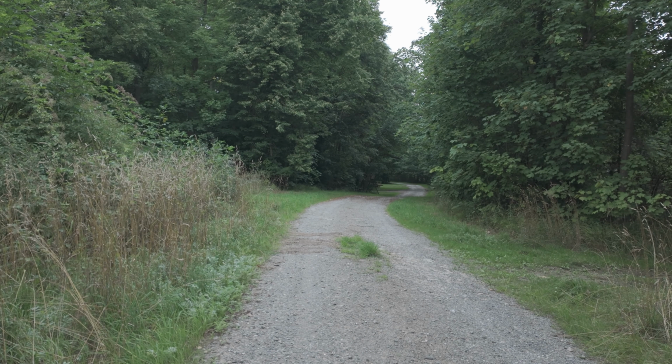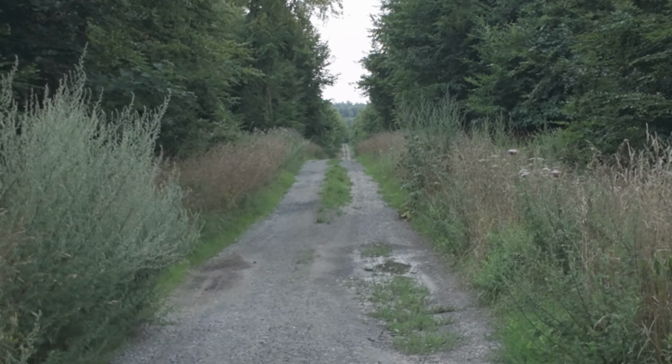Okay, so path is pretty much straight ahead. Just look at it, just straight all the way.